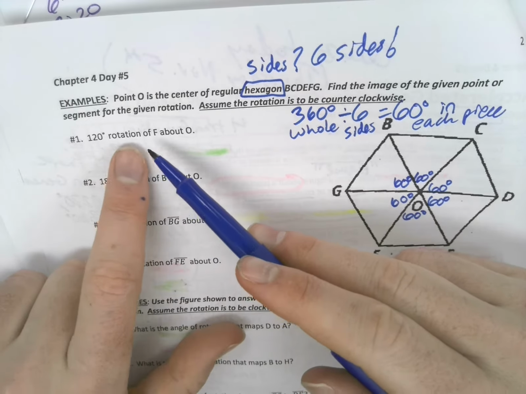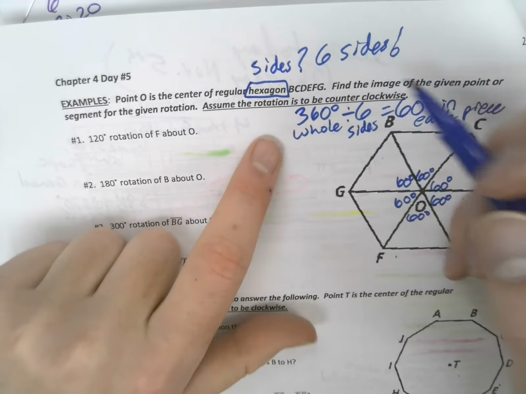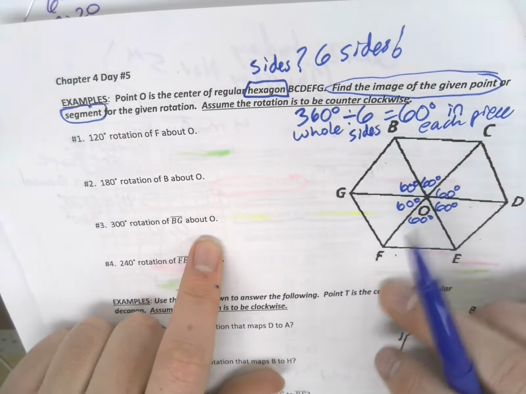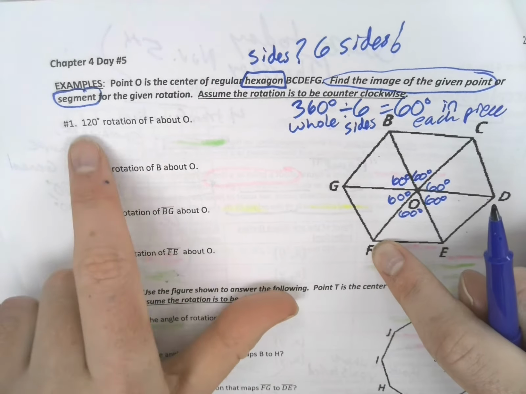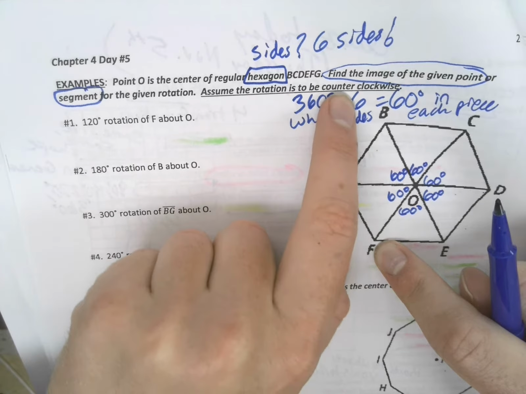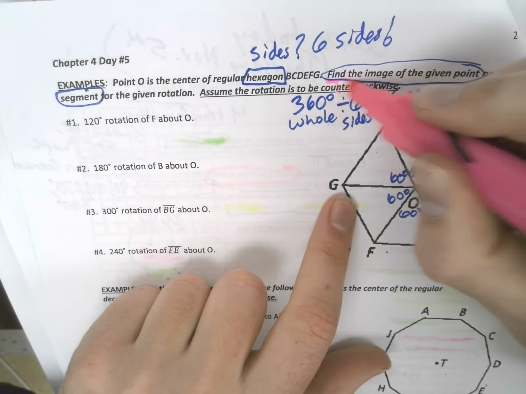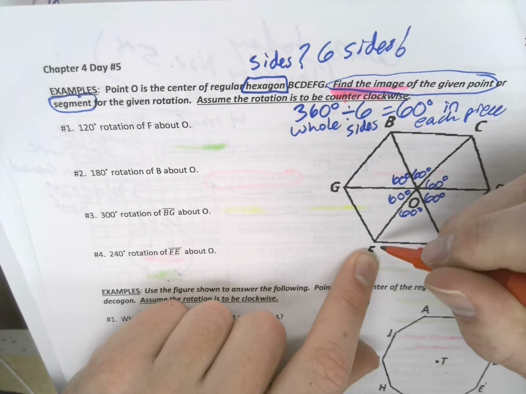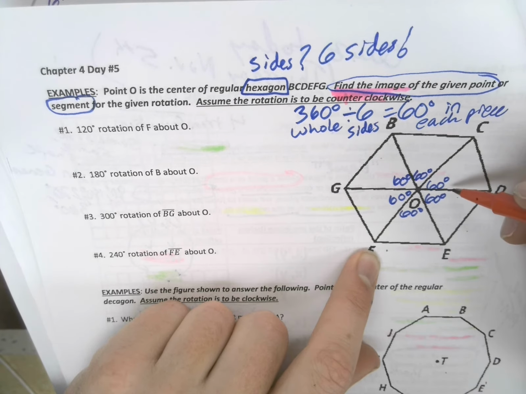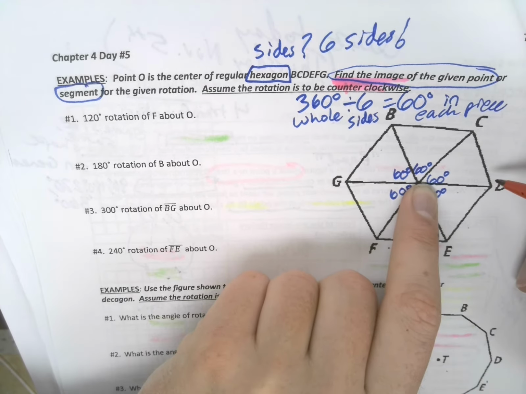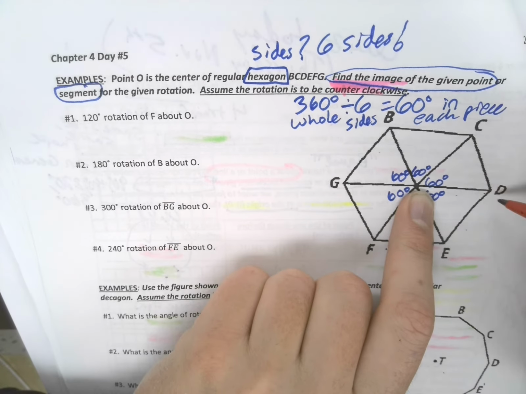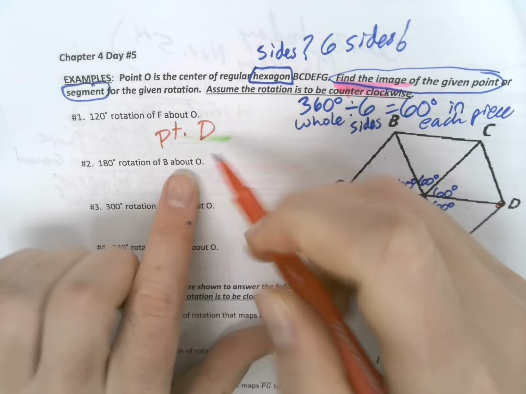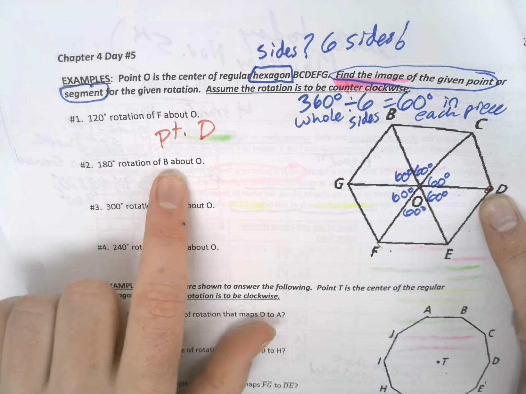Check it out. 120 degrees rotation of F about O. So the question is going to be, what point or segment by rotating is this going to bring us to? So if we start at F and we go 120 degrees, and we're going counterclockwise. That's important right there. We're going counterclockwise. So then from F, we're going this way. So we go 60, 120. Boom, boom. That brings us right to this right here, which is, we go from there to there. That is point D.